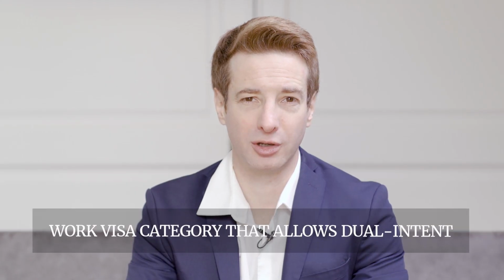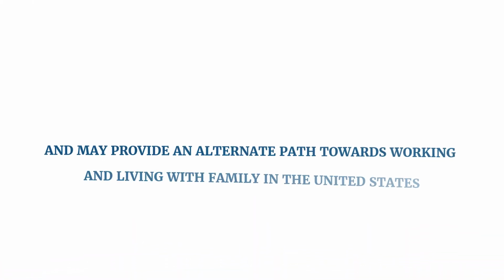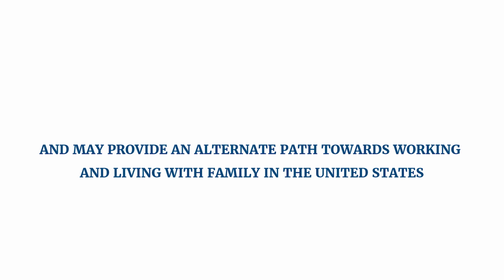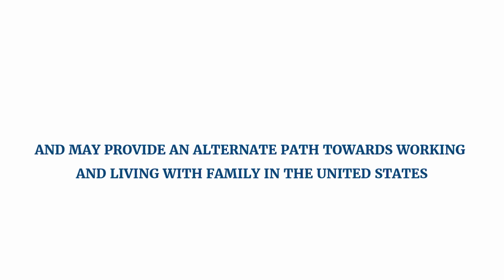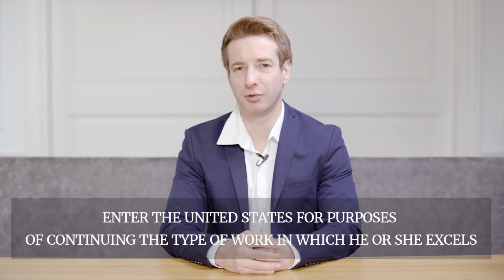The O-1A/B classification is a work visa category that allows dual intent in the same way that H-1Bs and L-1s are known for, and may provide an alternate path towards working and living with family in the United States. The individual must be seeking to enter the United States for purposes of continuing the type of work in which he or she excels.